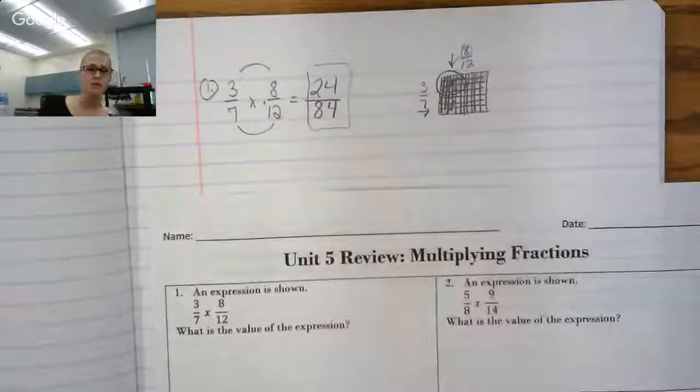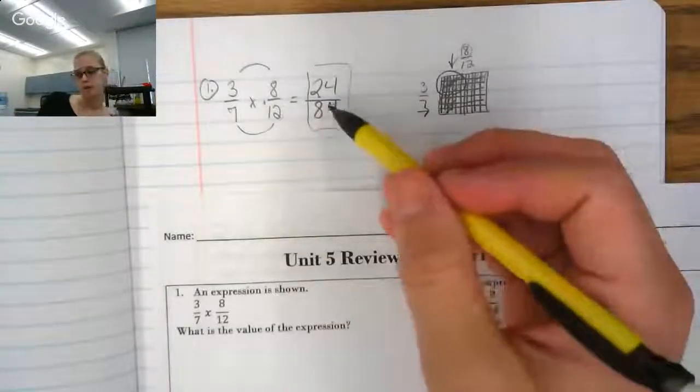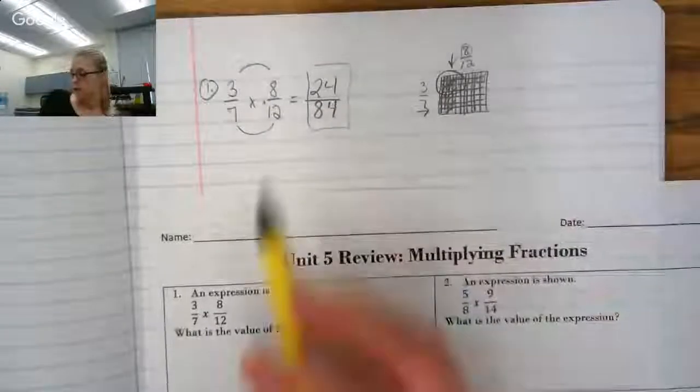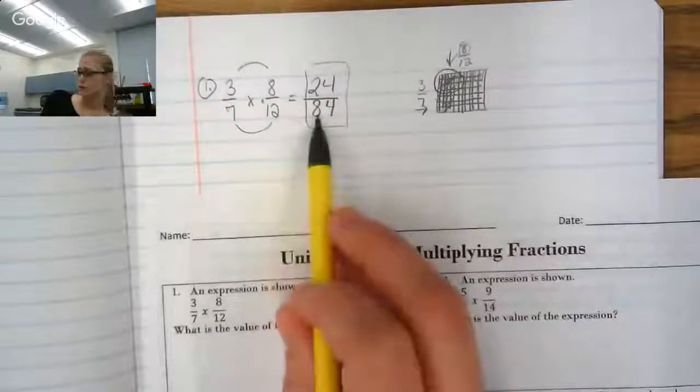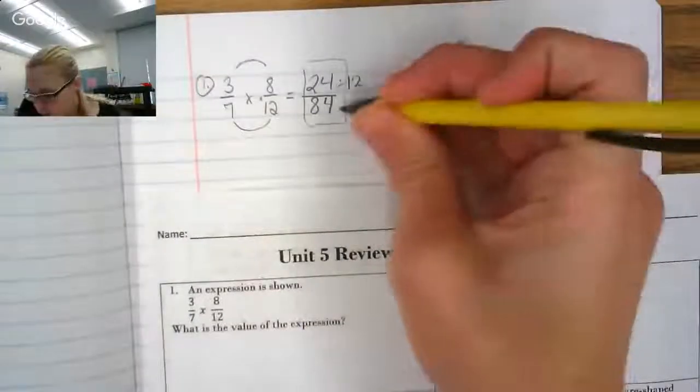If nothing else, hopefully you recognize that they're even, so they could both be divided by 2. I don't know if there's a larger factor, so let me think. I know my factor pairs are 2 and 12. Oh, well, I know this could be divided by 12 because I multiplied by 12 to get there. So actually, both of these could be divided by 12.